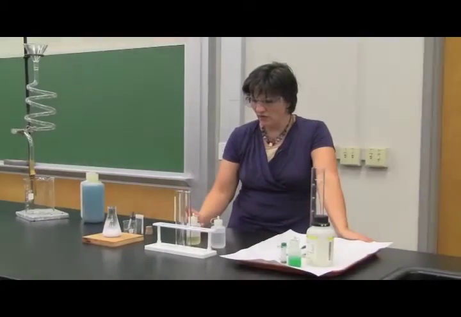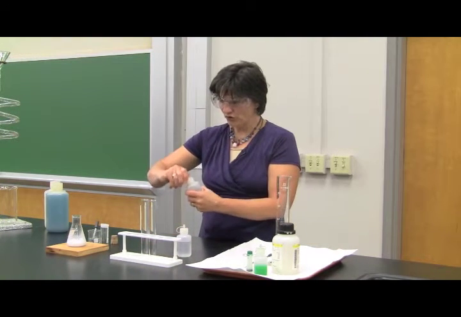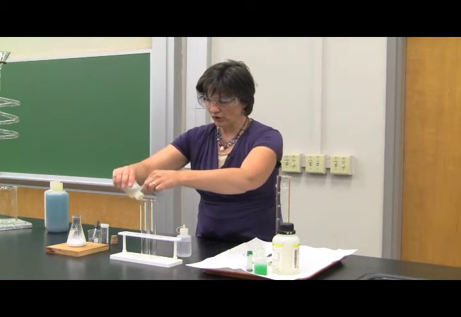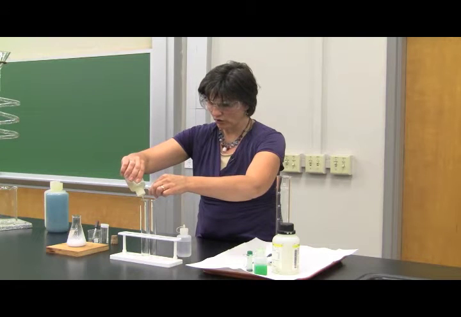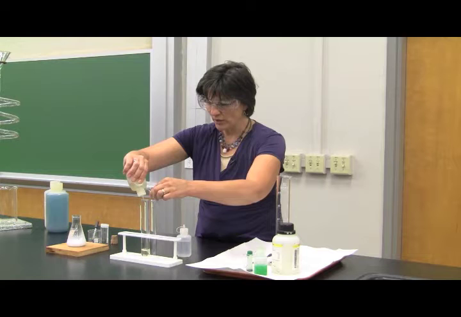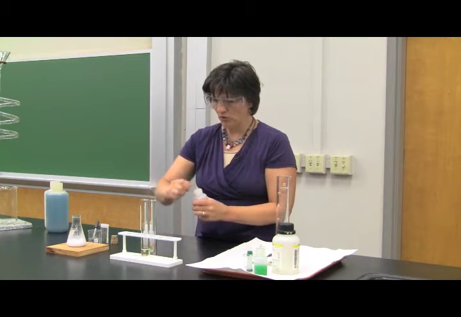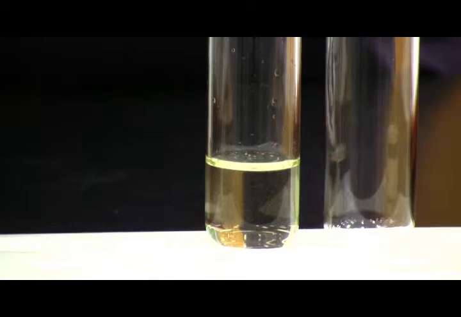Another sign that you've got a chemical reaction is if a solid forms from solution. Now I have two solutions here that, if you look at them, are colorless, well, this one's got a little bit of yellow to it, but they are clear. You can see through them. And so I've got these two clear solutions.